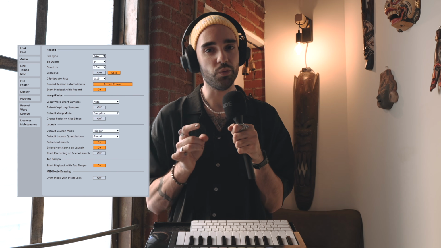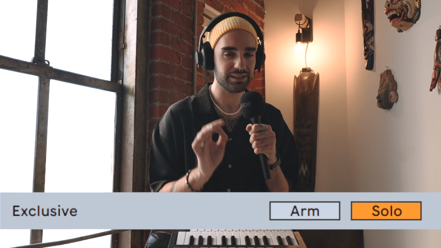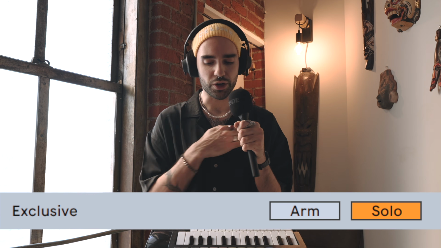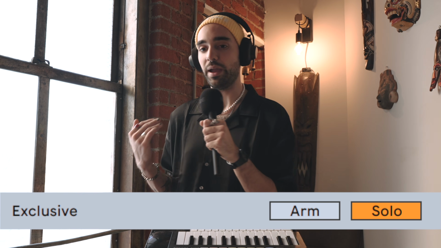One more note on that, because you might run into this problem like I did, and I think this is fairly new. In Live's preferences, you want to make sure that record arm is not set to exclusive. You want to turn off exclusivity for arming, which sounds like it doesn't make any sense, and to me it doesn't really make any sense. However, you do want to turn that off. I found that it was messing with the record arm function in Live 11. This is new for Live 11, I think, because I never had to do that before, and it doesn't even make sense because we're only ever arming one track at a time anyway.